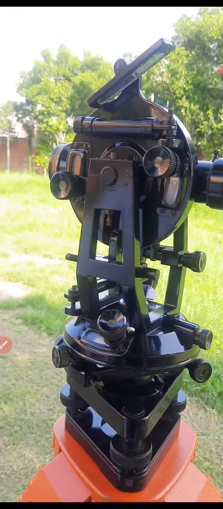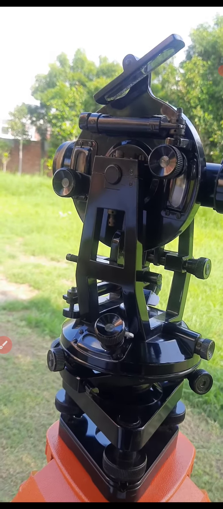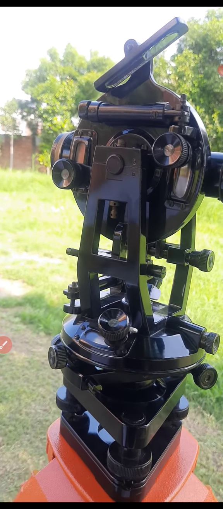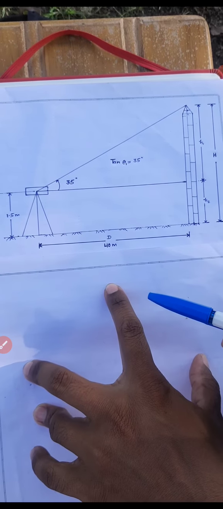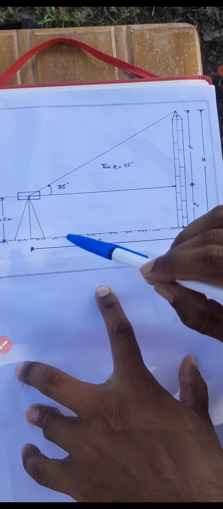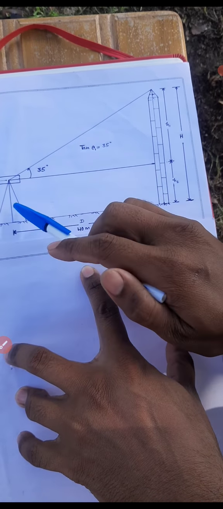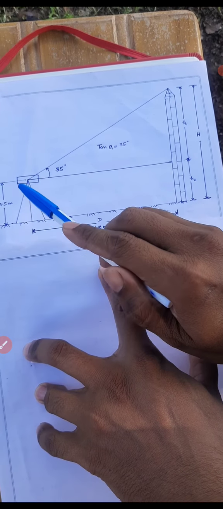So 0 of the vernier should coincide with the 0 of the main scale. Similarly, at the diametrically opposite end, the 0 of the D should coincide with the 0 of the main scale, that of the vernier. Now this is the first step. You have to set the instrument.